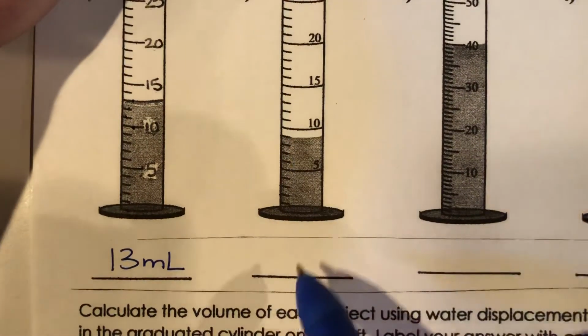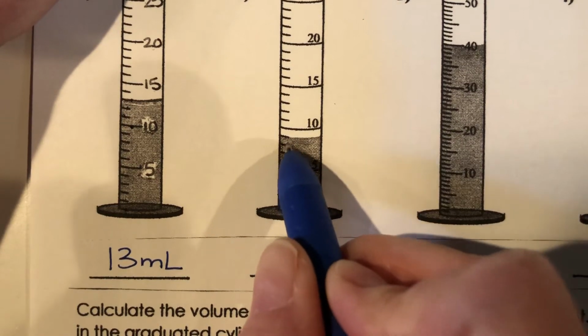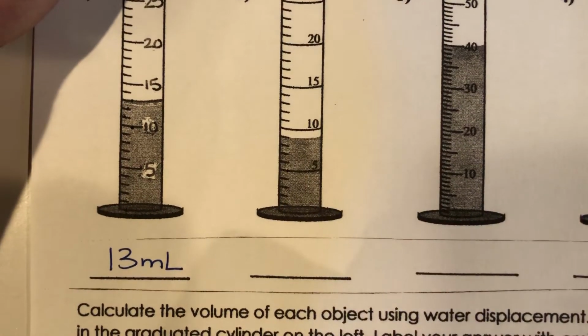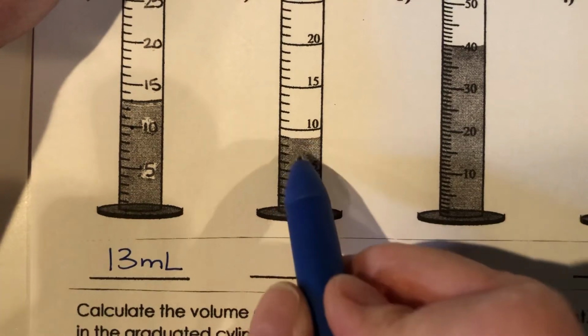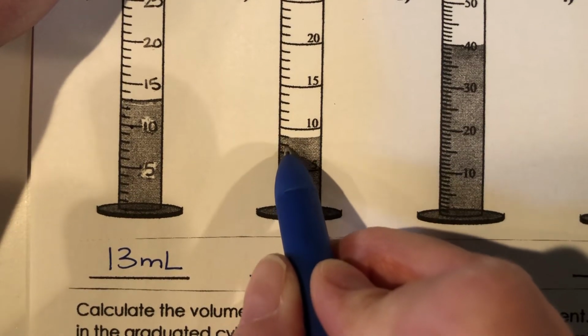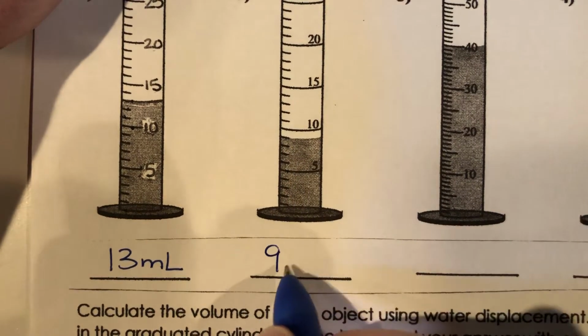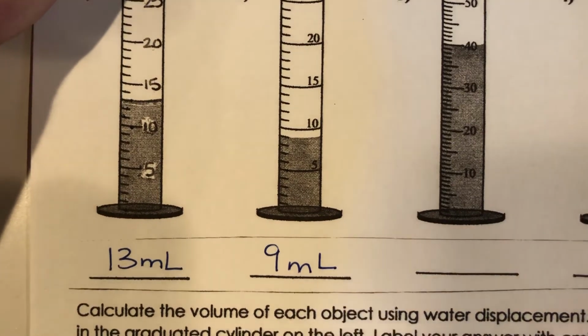All right, and looking at this next one, 1, 2, 3, 4, 5, 6, 7, 8, 9, 10. Okay, this is counting by ones again. And I want to know how many milliliters of water are in here. Well, here's 5, 6, 7, 8, 9. And 9 is 1 less than 10. That's where 10 is, so it makes sense. So this would be 9 milliliters.